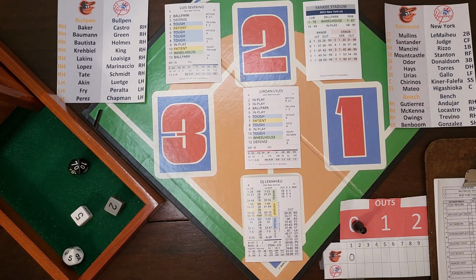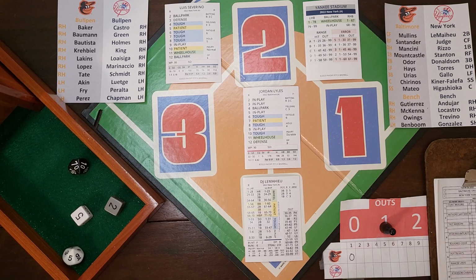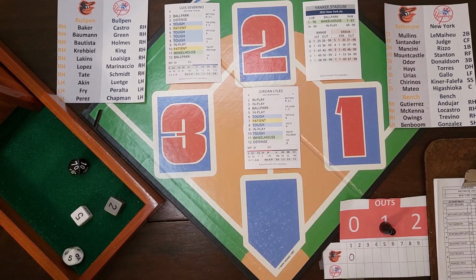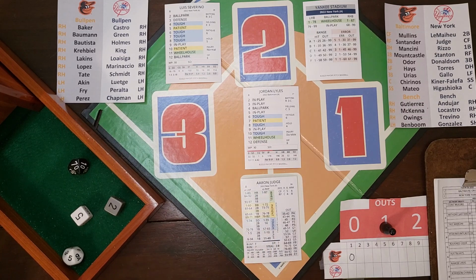That's a 7, which is patient 75, and that's just out of range. He goes to 72. 75 is a fly to center. Mullins puts it away, 1 away. And LeMahieu is retired. That'll bring up Aaron Judge. Judge is hitting only .203. He does have 6 home runs and 12 driven in.